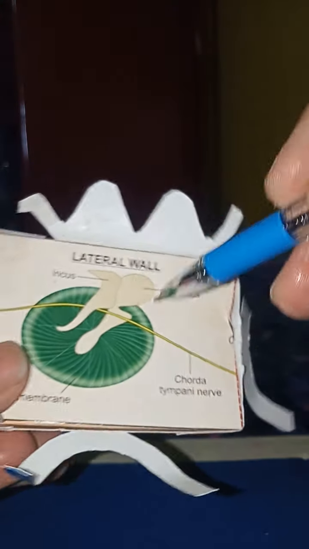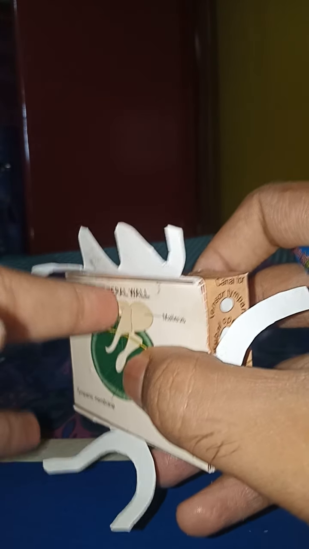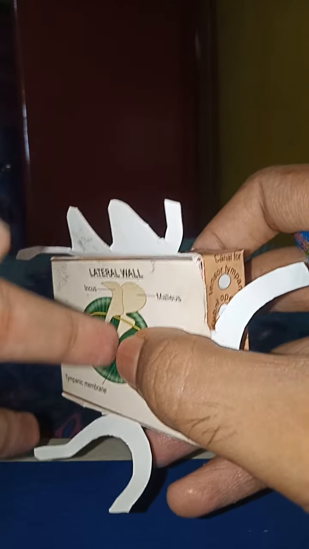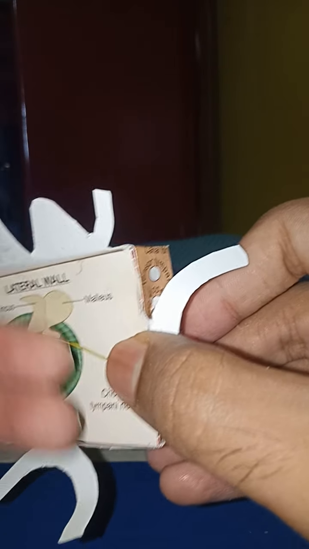So this is the attic, and this is the scutum. The tympanic membrane and the scutum together form the lateral wall.